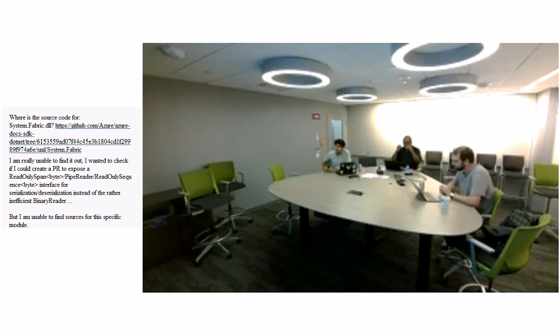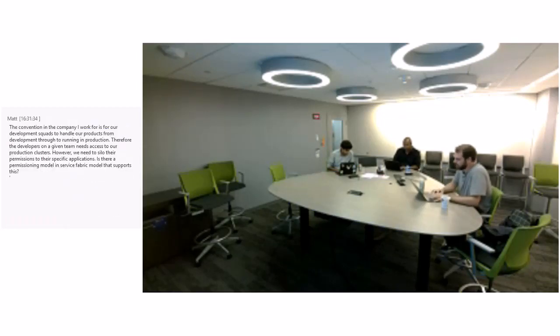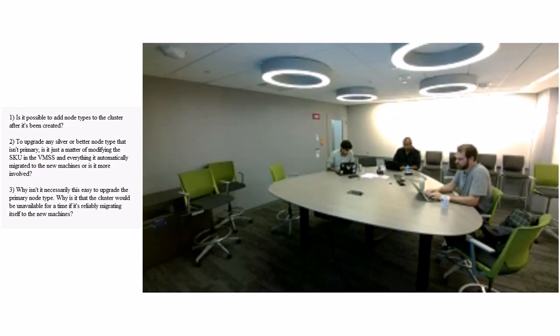Where's the source code for the Service Fabric DLL? Is this Fabric Deployer? I'm going to look for that one, Marcin, the Service Fabric DLL that you're asking for.